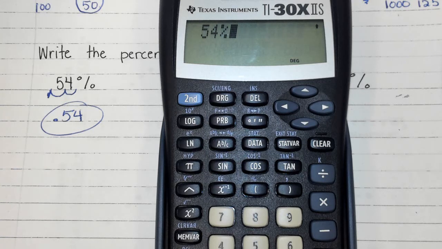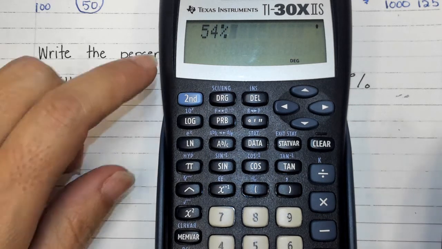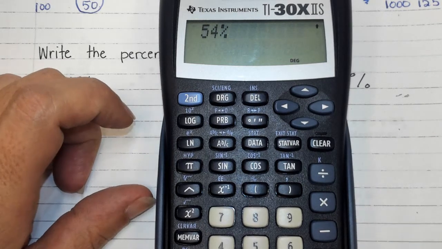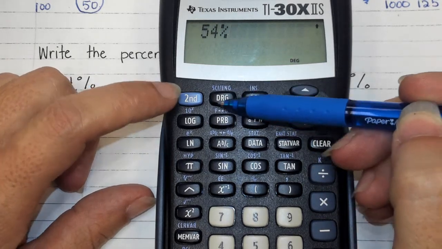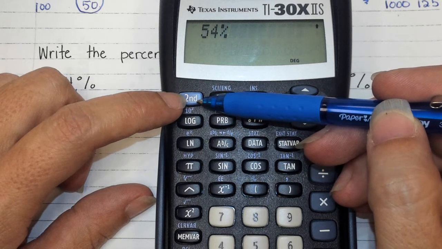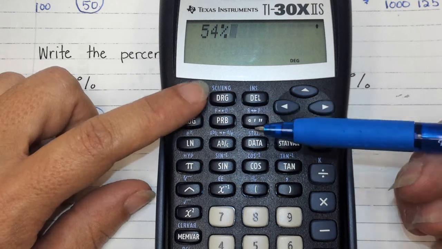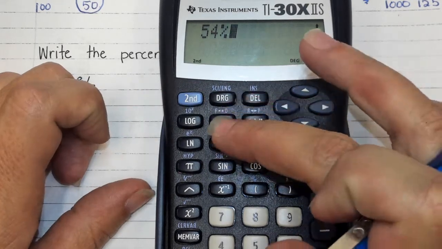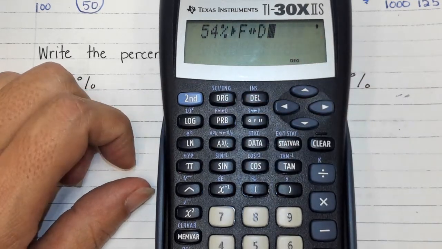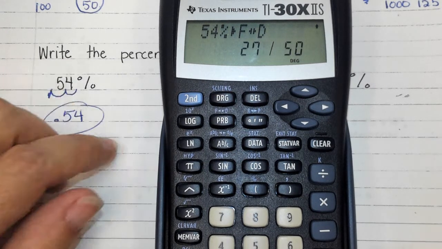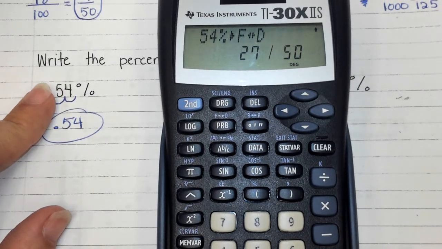You've entered your percent. Now you want to hit the F to D button. Which, listen, when you go to hit the F to D button, you got to hit second first, because F to D is in the weird color. So you got to hit second, F to D, and I want you to look at something. When I hit equals, it gives me the fraction. But here's the key. This worksheet, we weren't looking for the fraction.